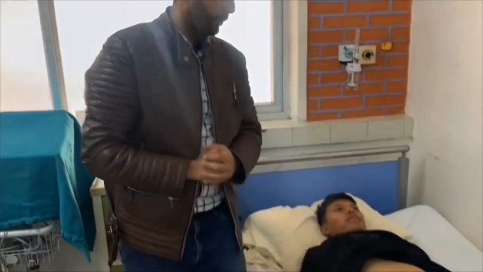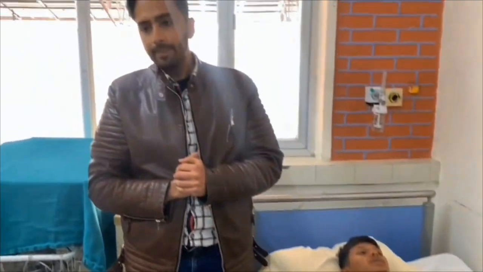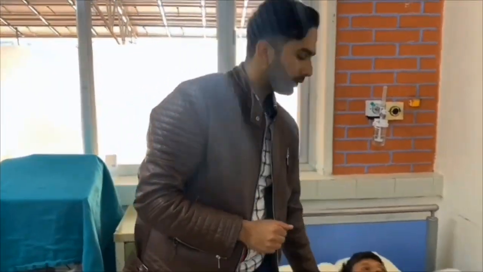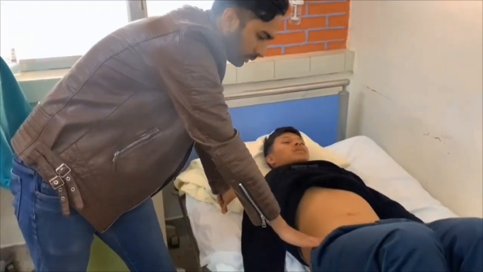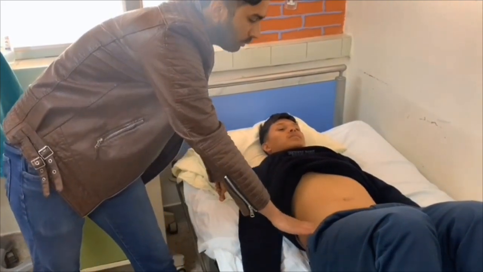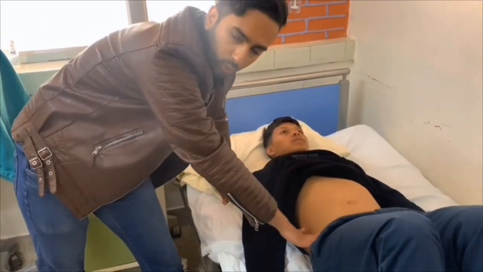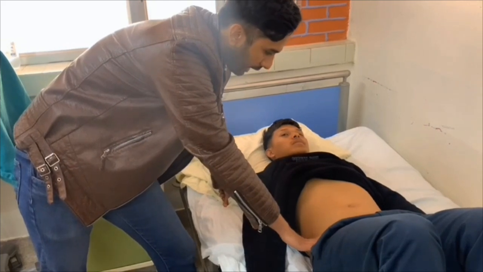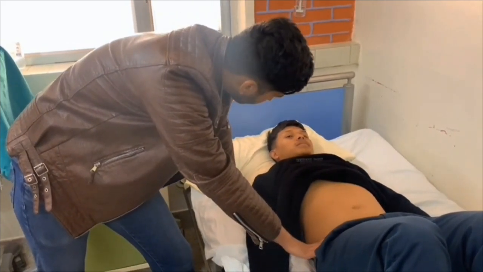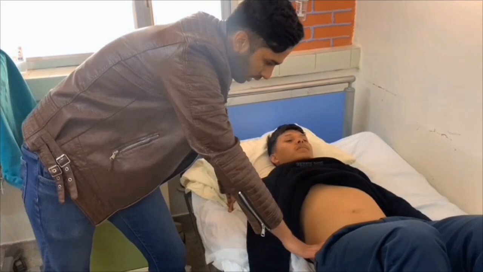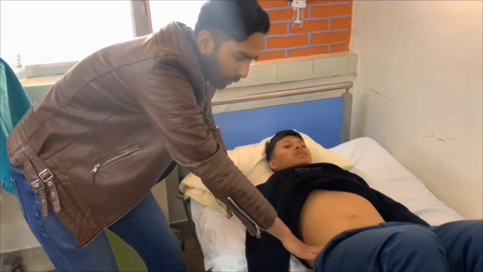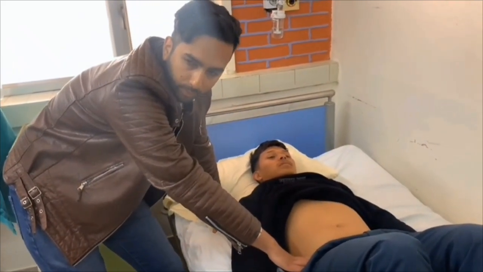So after superficial palpation, we will move on to the deep palpation, and again the system is the same. We will start away from the site of tenderness, and we will move in a systematic way towards the site of tenderness. And again we are going to look at the patient's face, and again we are going to bend our knees. The only difference is we are going to apply firm pressure over here.